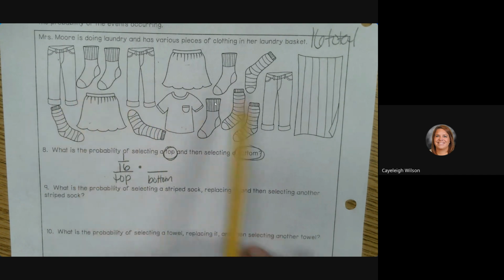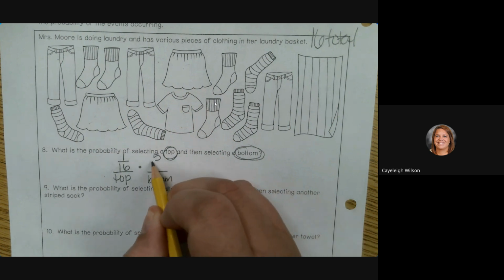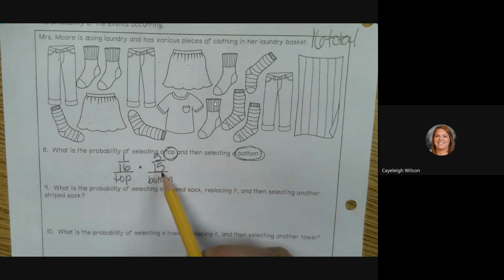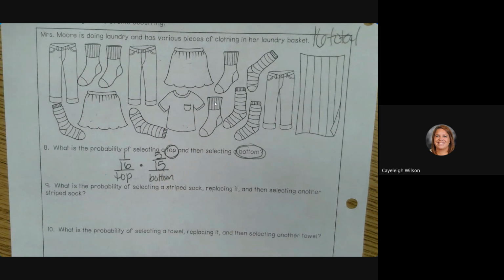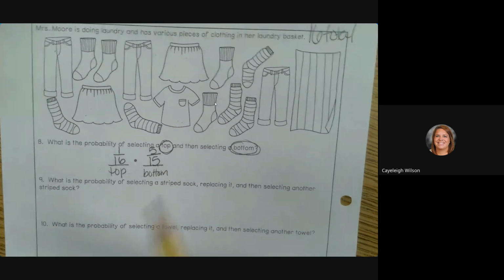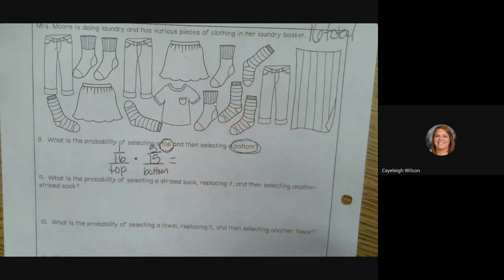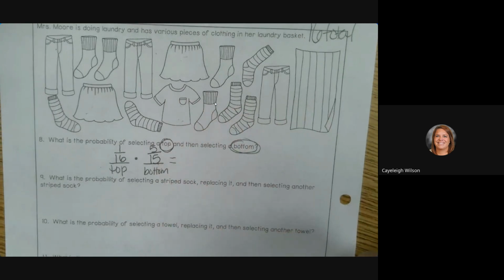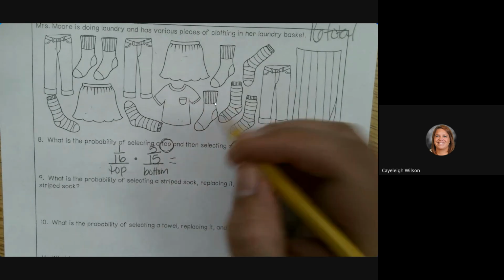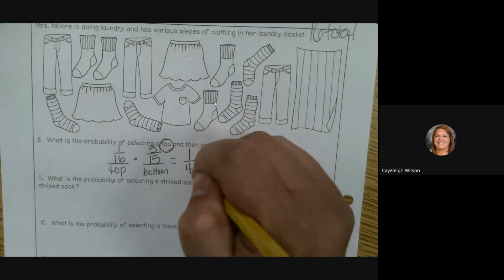So there are 3 pairs of jeans and 2 skirts. So the probability of picking a bottom is 5 out of 15 because I only have 15 items now because the shirt's on my bed. And then I'm going to use my calculator. 1/16 times 5/15, and I get 1/48.